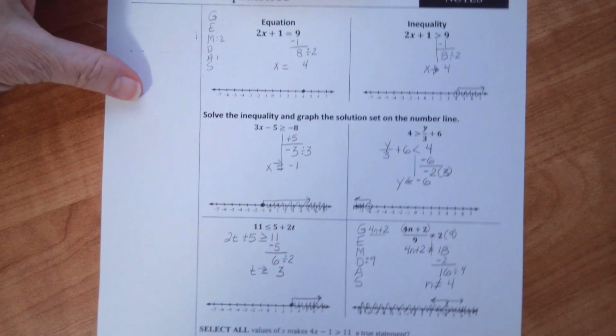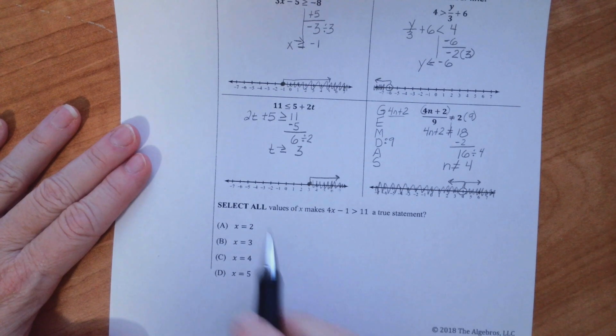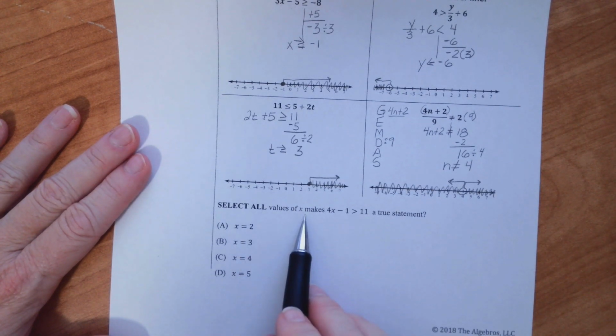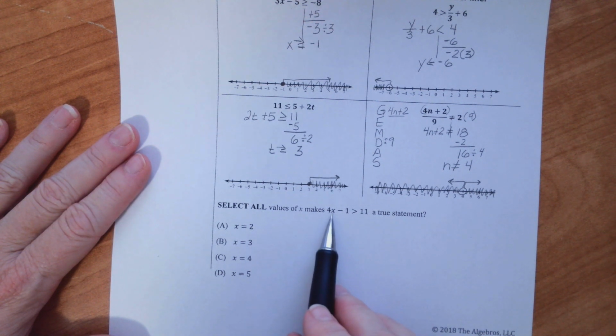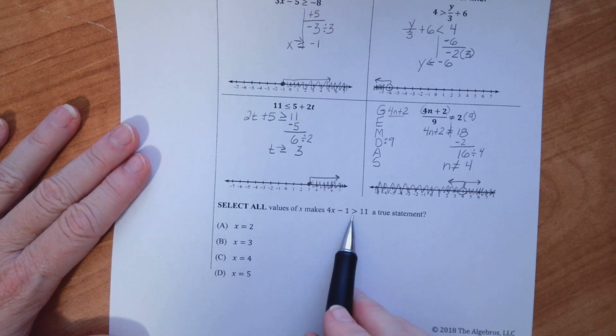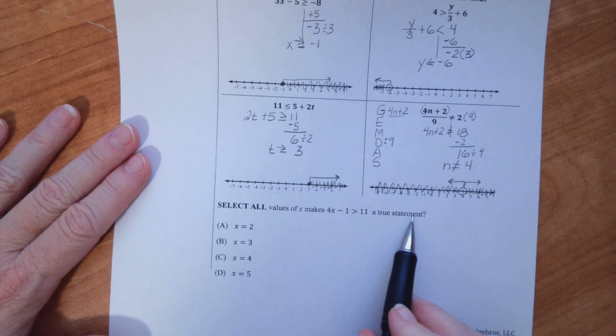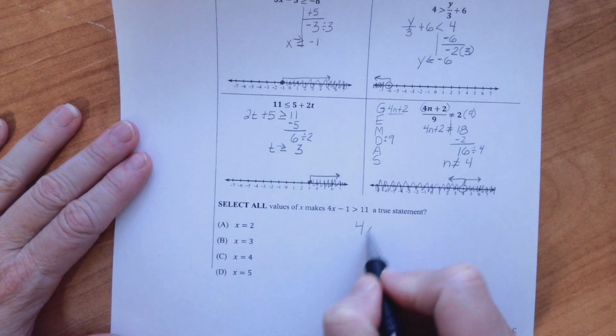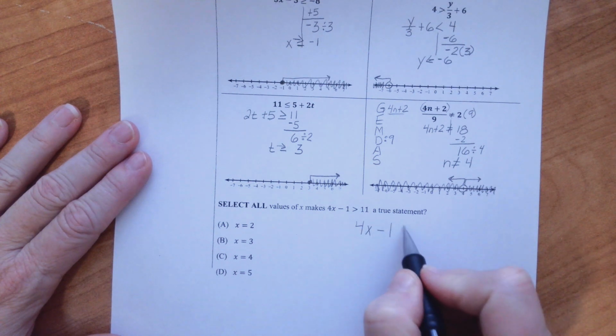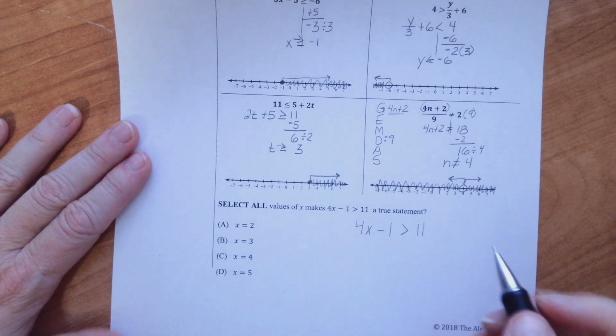All right, let's look at our last question here. It says, select all values of x that make 4 times x minus 1 greater than 11 a true statement. Well, we're going to need to solve this, so let me rewrite this. 4x minus 1 is greater than 11.